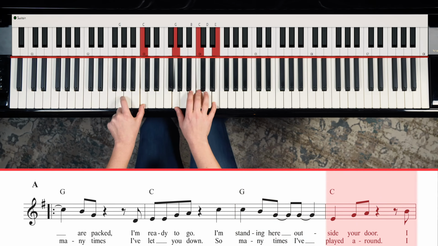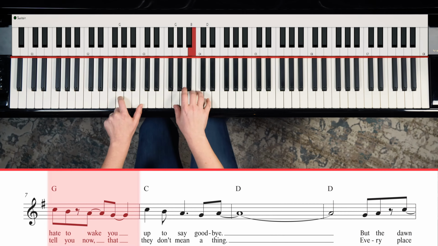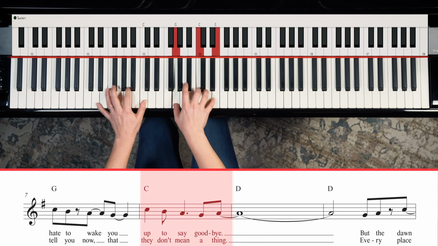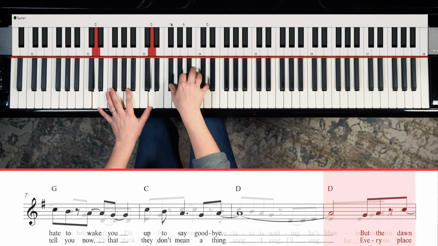And 4 and 1 and 2 and 3 and 4 and 1 and 2 and 3 and 4 and 1 and 2 and 3 and 4 and 1, 2, 3, 4, 1, 2, 3, 4.